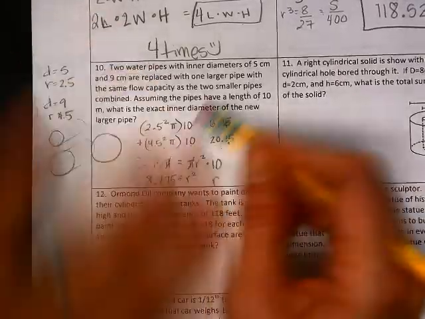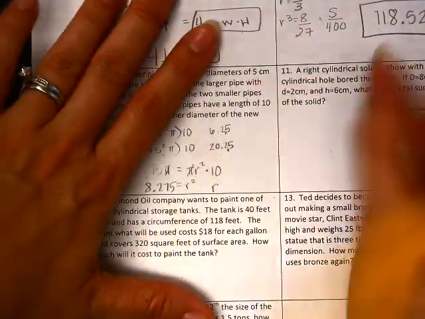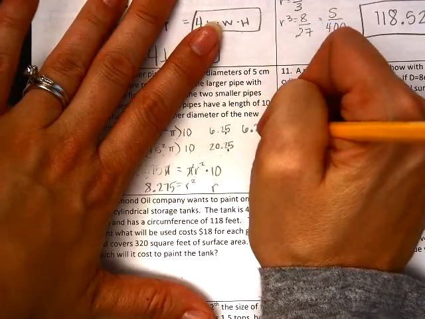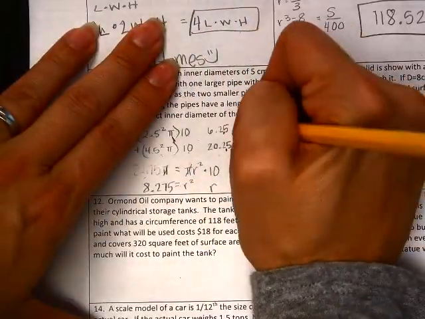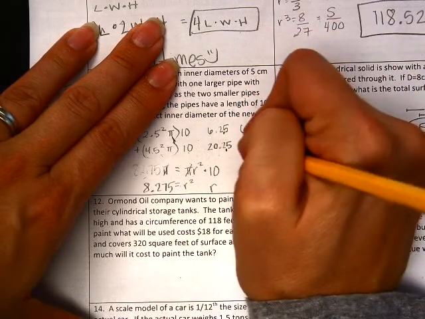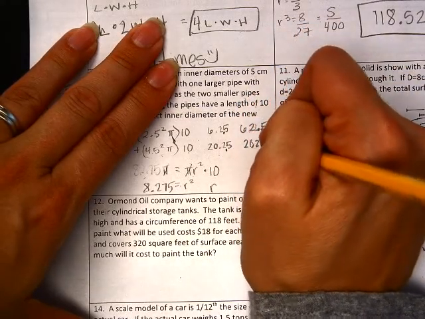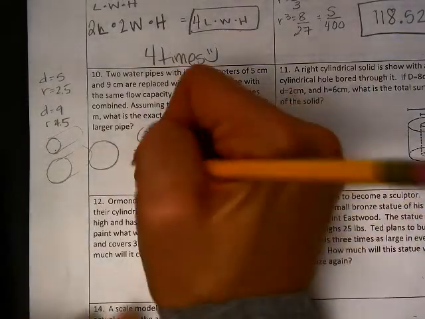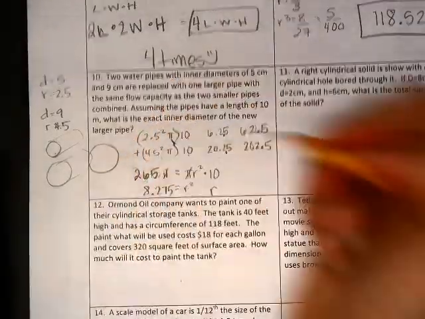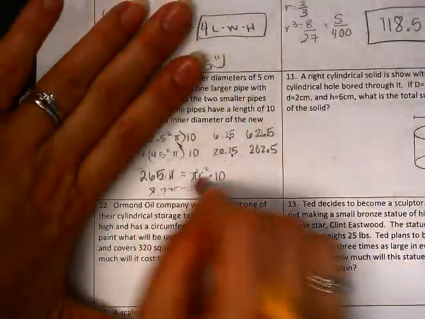Oh, that's funny. Nice, Alicia. Trying to make life easier, and I just made life much harder. By moving the decimal, I didn't really do it. How many of you guys noticed that? I moved it, but then I didn't actually do it when I plugged it in. So that was 62.5 plus 202.5, which is 265. Lovely.